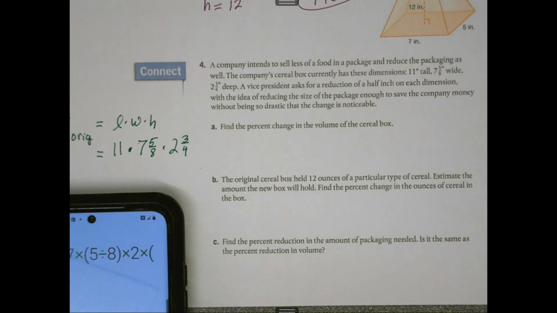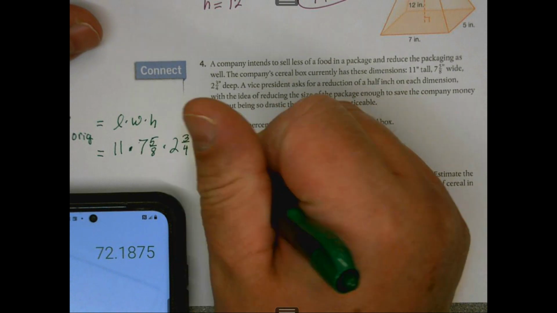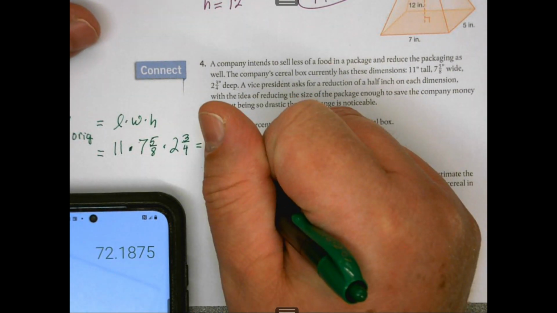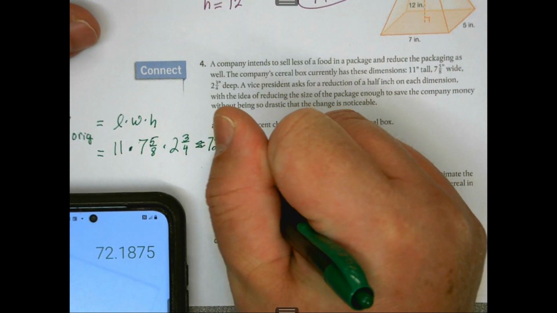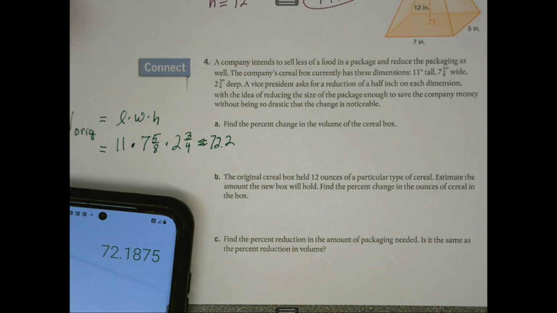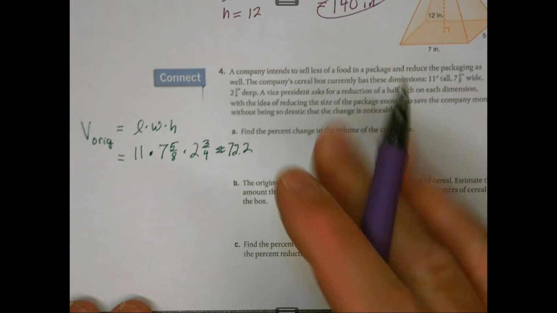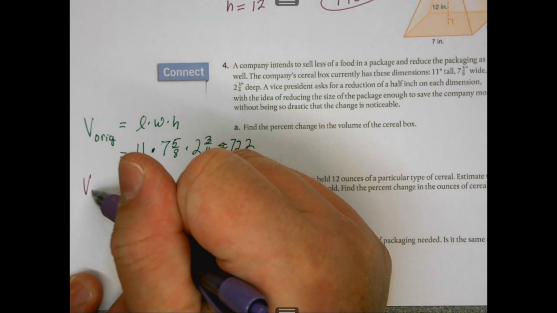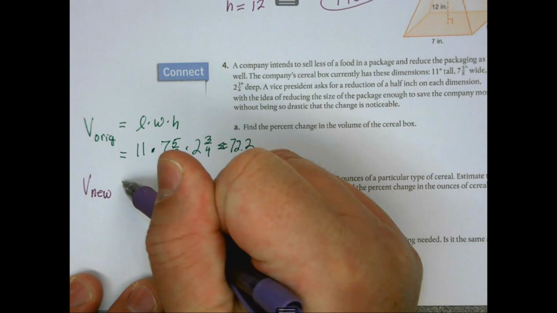And the volume of the new is a half inch less, so I have 10.5 times a half inch less is 7 1/4. Because 5/8 minus 4/8 is 7 1/4.